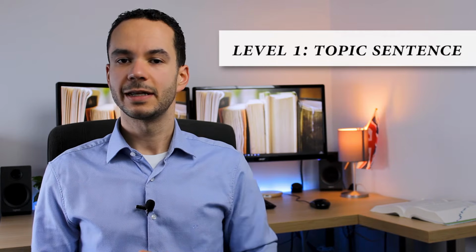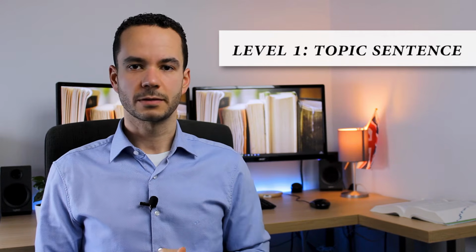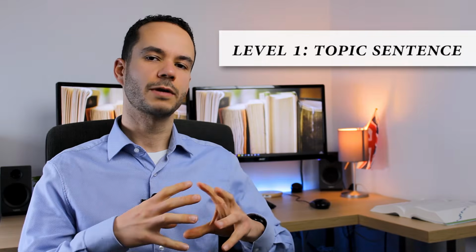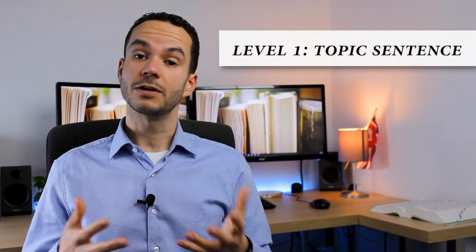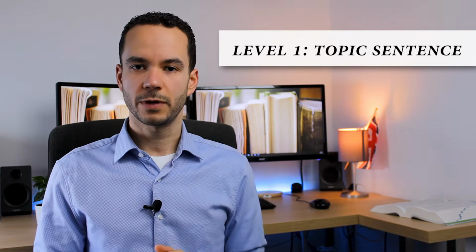So like I've said, we want our paragraphs to be structured, and we do this using levels. So we can compare it kind of like a lasagna with a top level and several levels following. Now, a paragraph has 3 or 4 levels, or maybe even 5, depending on what you're trying to achieve with your paragraph. So our first level is the level 1, and we call this the topic sentence. Now, the topic sentence is for a paragraph what the thesis statement is for your entire essay, right? So it is the main idea of your paragraph.